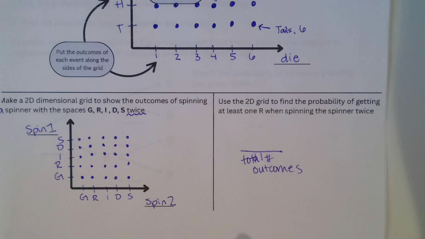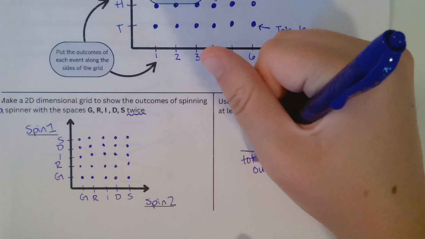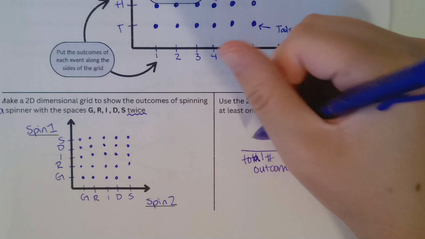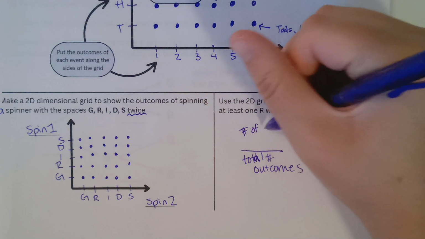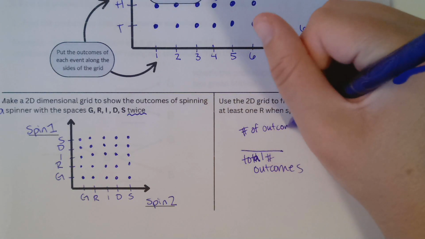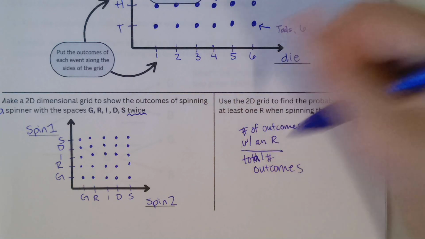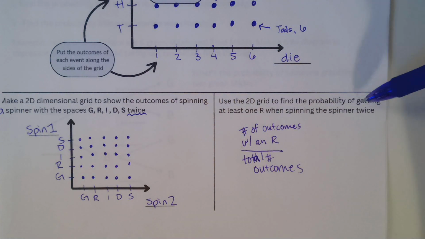Total number of outcomes on the bottom. Sorry, I'm doing a really bad job of spelling right now. On the top, you're going to put the number of outcomes with an R, because it says the probability of getting at least one R when you spin the spinner.